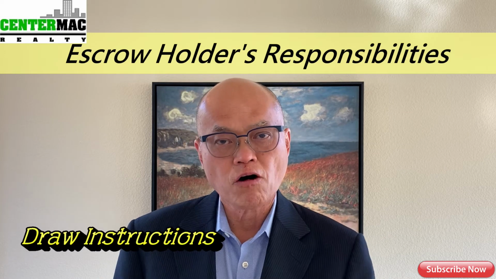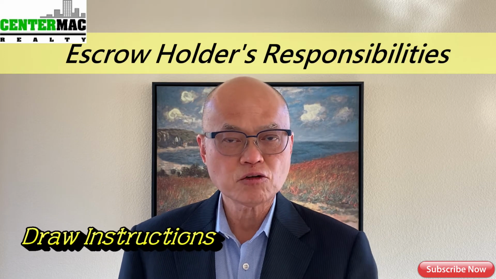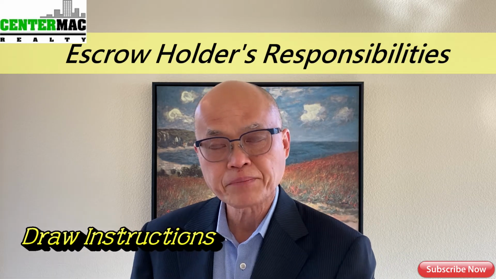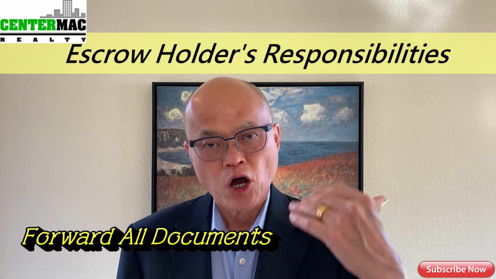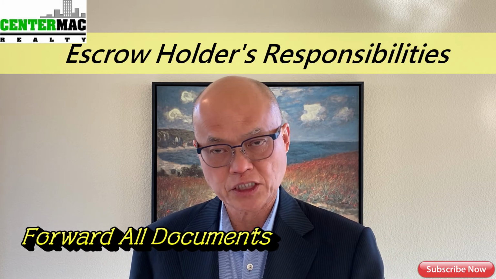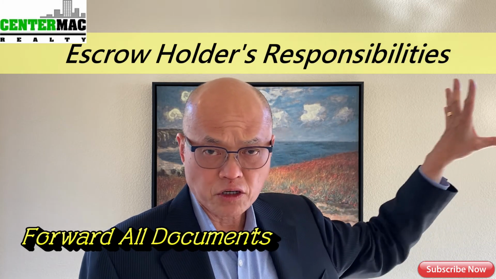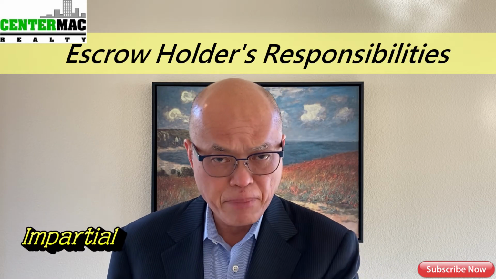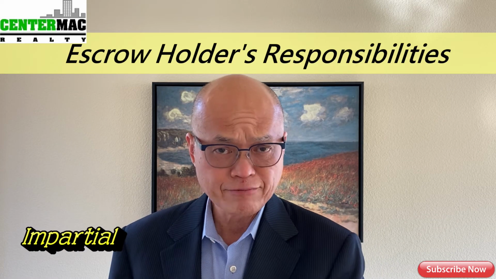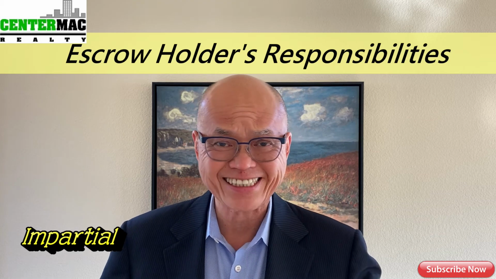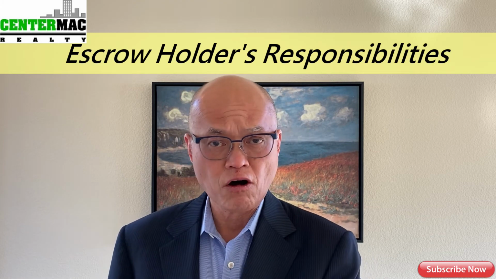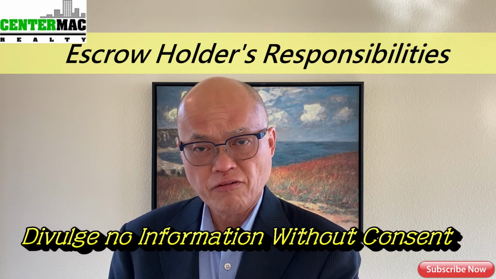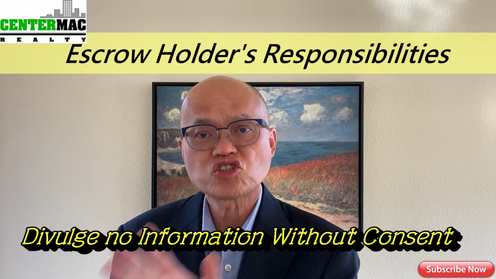An escrow officer has the legal responsibility to draw up instructions for both parties to sign. An escrow officer also has the responsibility to forward all documents to the lender. An escrow officer has to stay impartial, i.e., they have to remain neutral to both parties. An escrow officer must keep confidential information of either side from each other.